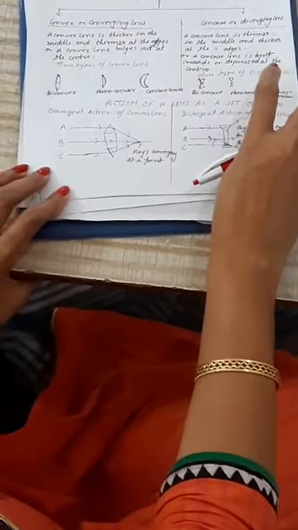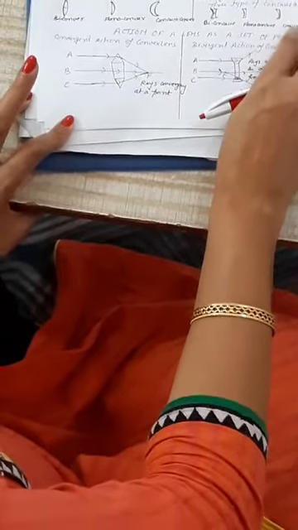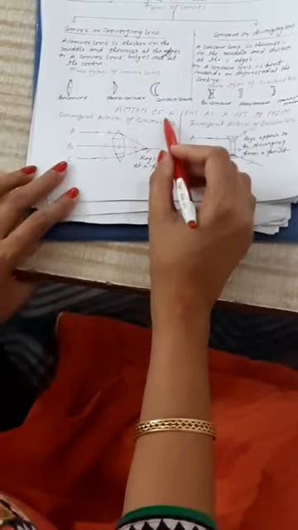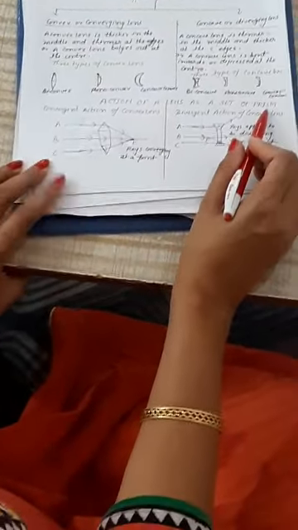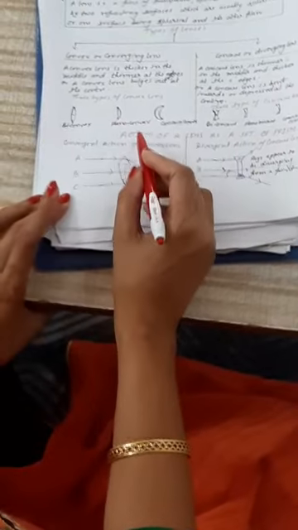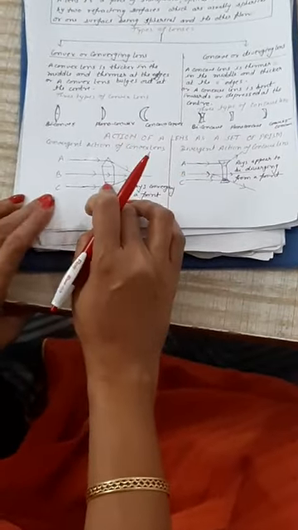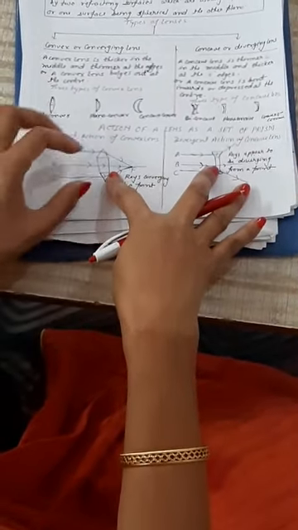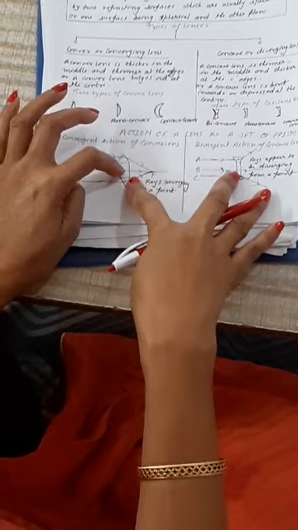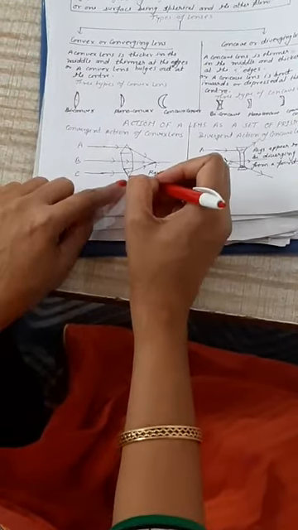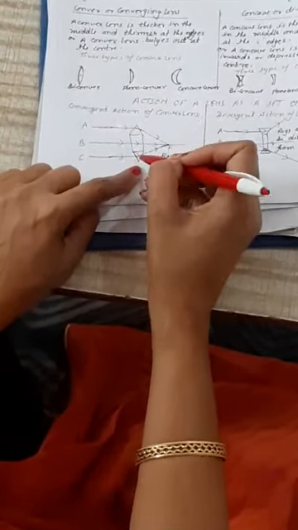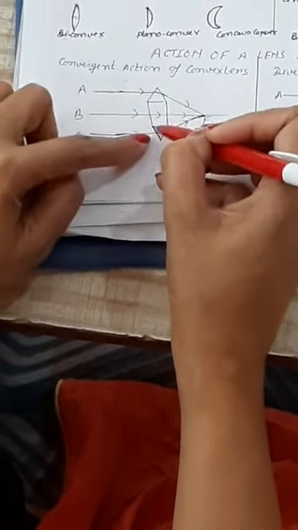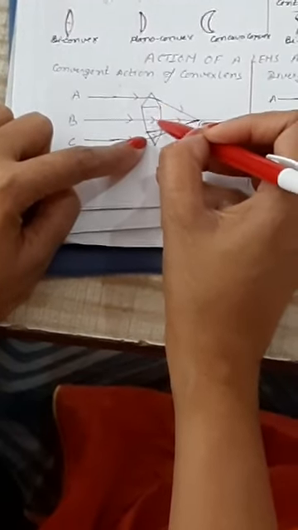Convexo-concave is diverging in nature. So do not forget how to differentiate it. Now, action of a lens as a set of prisms. As I have already told you, both these lenses are a combination of prisms and glass slab. You can see in this convex lens, top and bottom, it is very clear that it is a prism and the middle part is a glass slab.